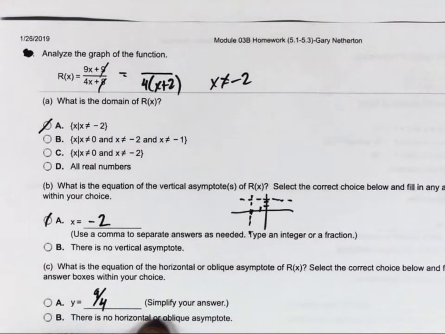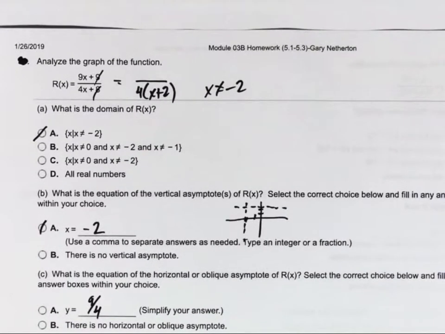There is no oblique asymptote because the oblique asymptote only occurs when the top is one more than the bottom. But we do have a horizontal asymptote. Now the last step is they sort of want you to figure out then what the graph of this is going to be based upon what we've learned.